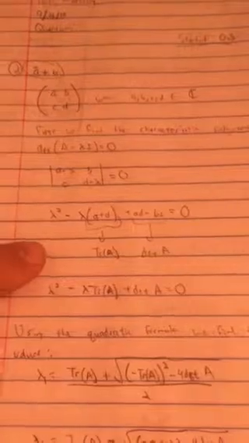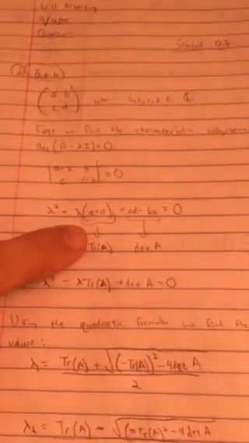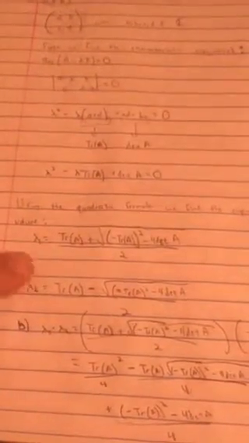So I started off with the general matrix here, the A, B, C, D matrix. The first thing we have to do is find the characteristic polynomial, find the eigenvalues basically. So we set the determinant equal to 0, we do some computation, and we come to here, where we notice that we have the trace of A there and the determinant of A there. So we plug them in down here. Then using the quadratic formula, we found our two eigenvalues right here.